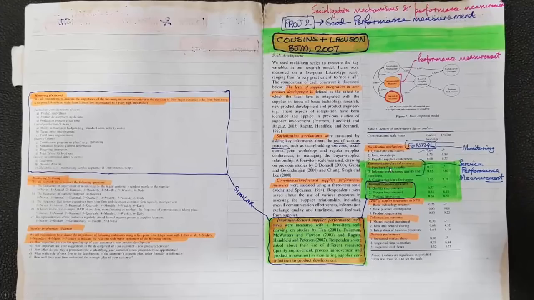Here, they're looking at communication-focused measures and innovation-focused measures. Now, these are much more formal because you can see that these are asking questions about the mechanisms or measures that the buyer has in place to get feedback from the supplier on different improvement areas.